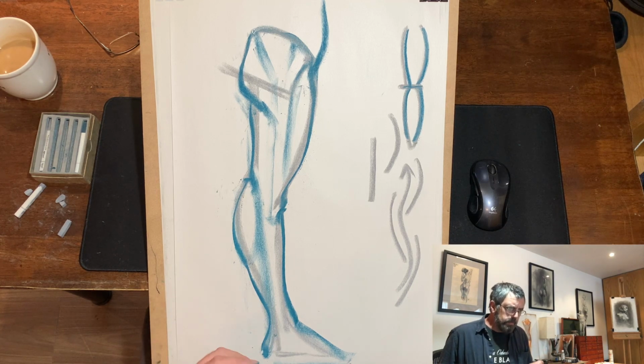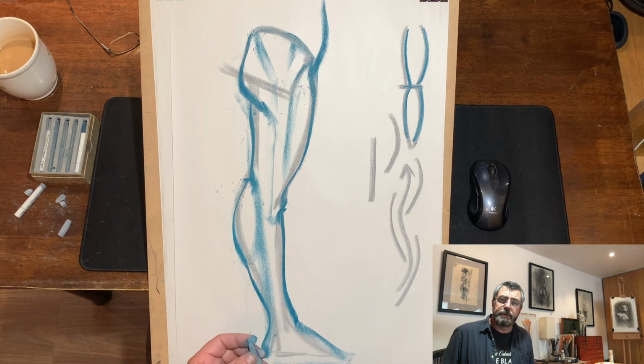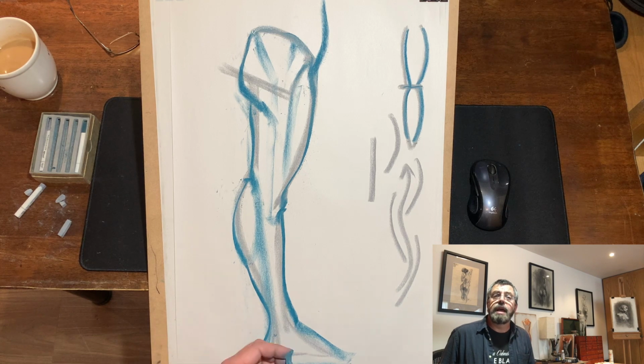So something to keep in mind, look for opportunities to use straights and curves and overlapping forms in your drawing. I think you'll find it helps a lot.